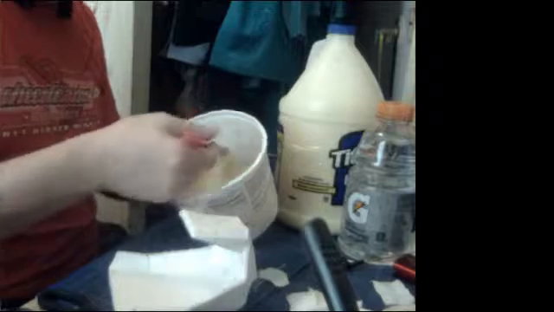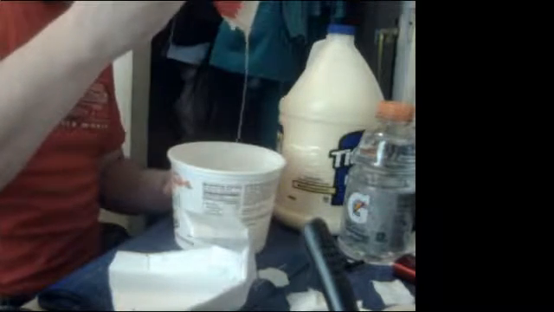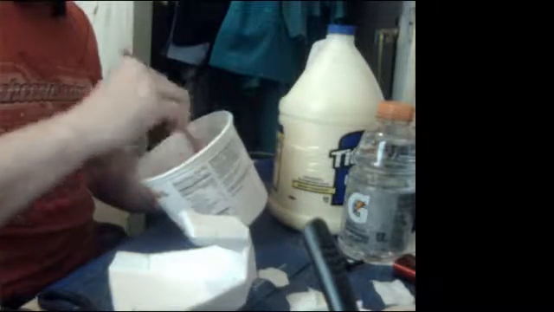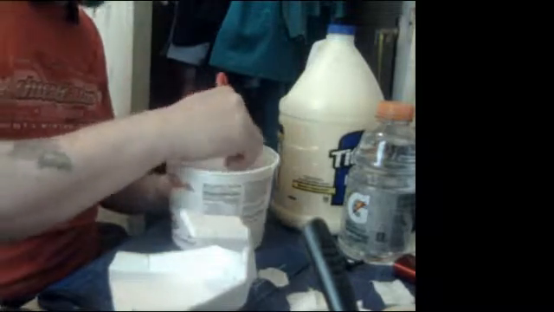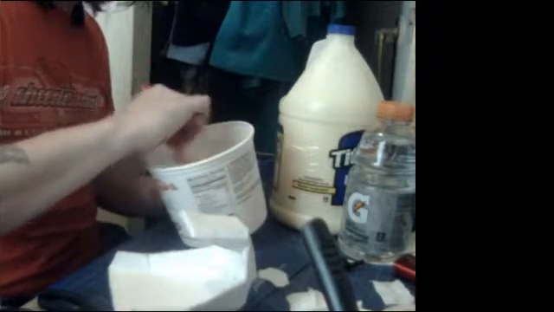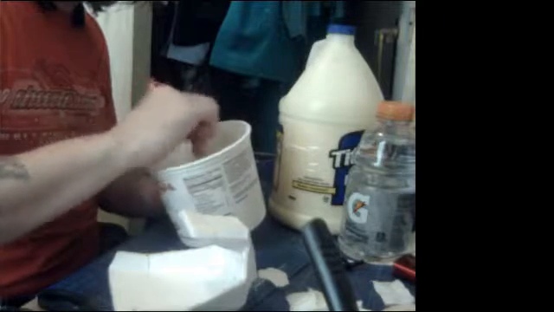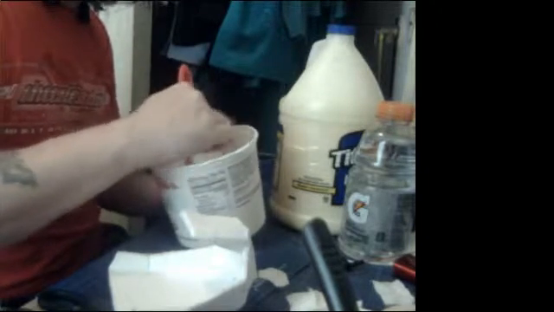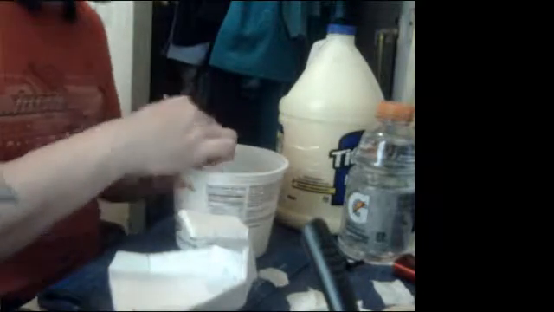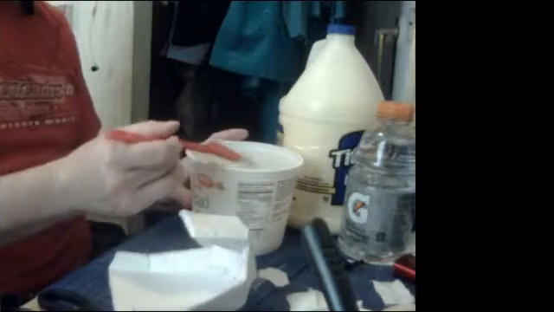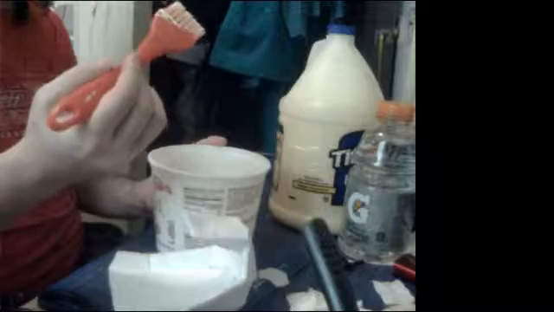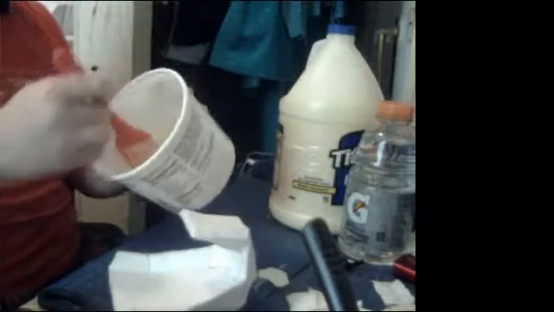So mostly I just get it to where it's not soupy, and it does run off the brush pretty easy, but I do like it to be a little bit thicker than what they actually call for, so it doesn't run as much when I'm actually painting it on. Good thing about this is it self-levels really well, though. And this is just your basic, this is actually a Betty Crocker silicone basting brush.